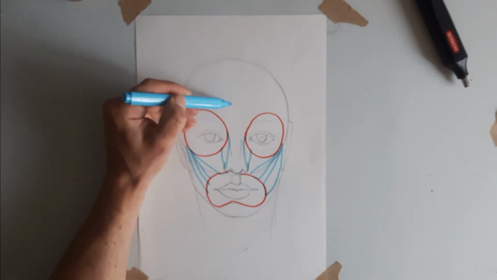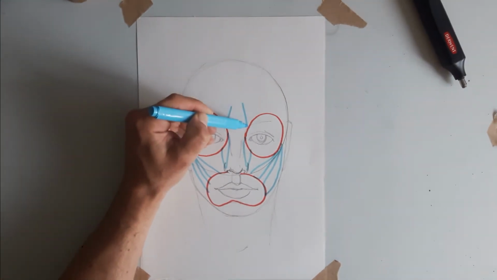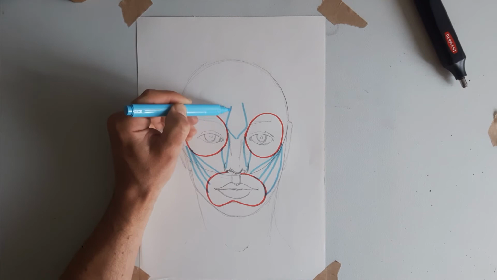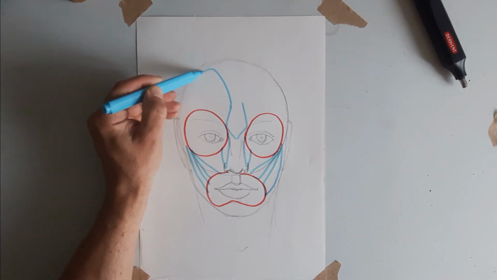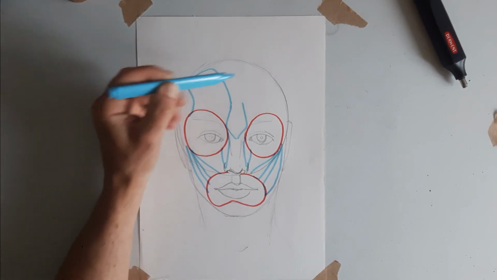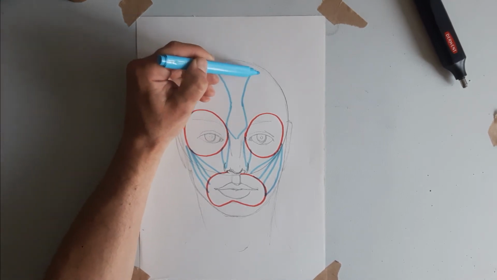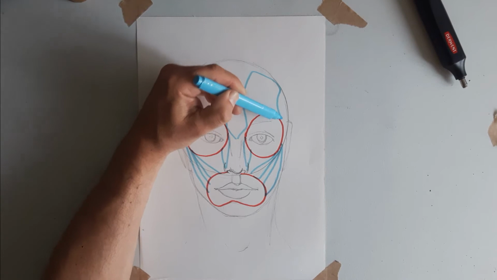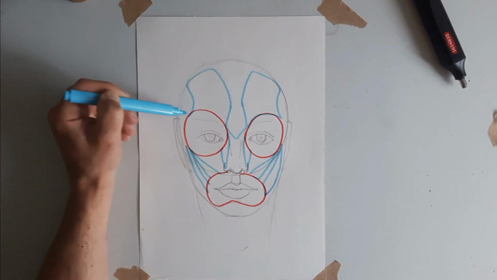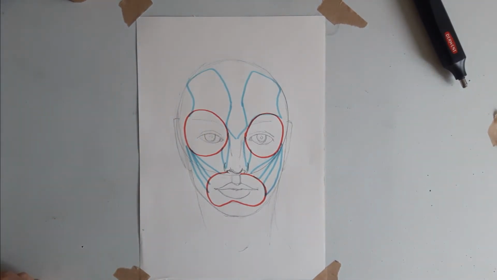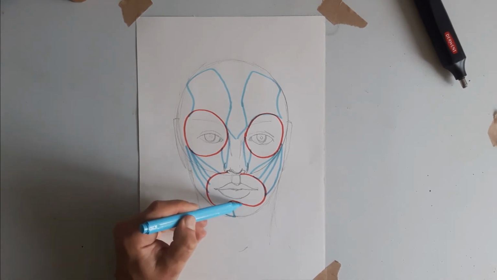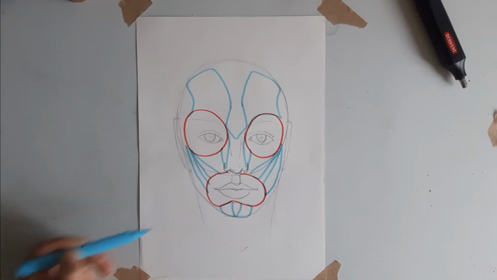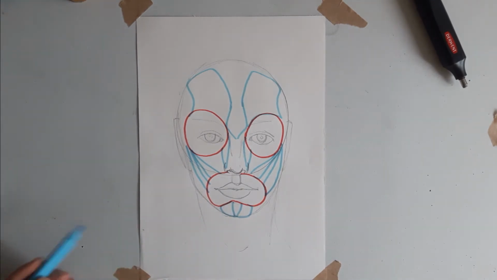Without complicating things too much with anatomical terminology, the lines I'm drawing in at the moment, you can picture forming frown lines on a face. The muscles that are grouped on the forehead help raise the eyebrows and again suggest emotion. Now these are only a few of the 43 different muscles that we have in our face.